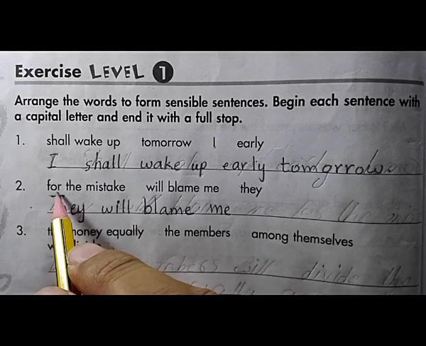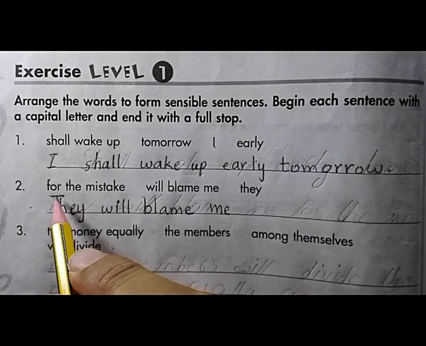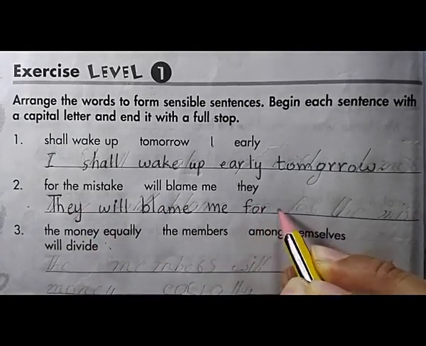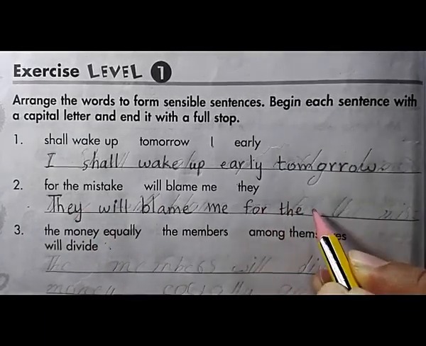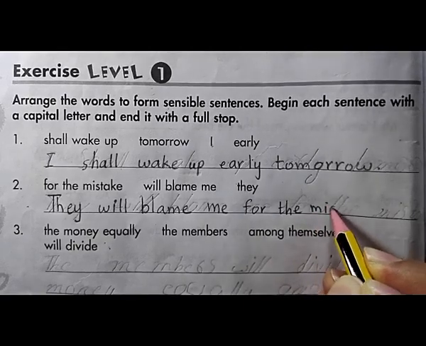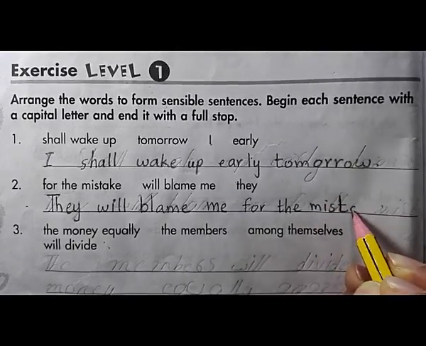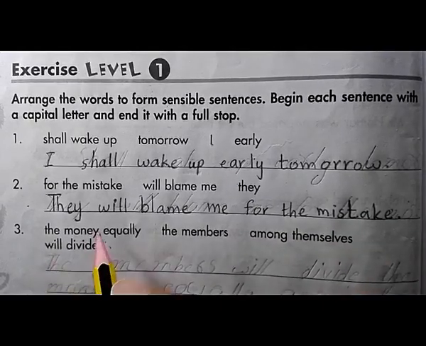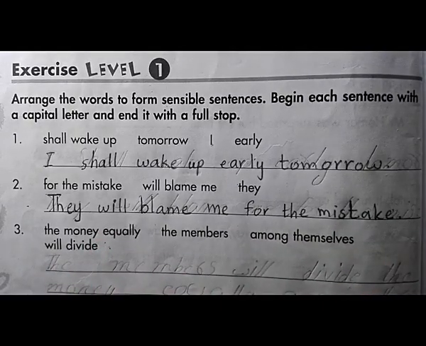And this is the second part of the sentence, that is for the mistake. For the mistake, they will blame me for the mistake.